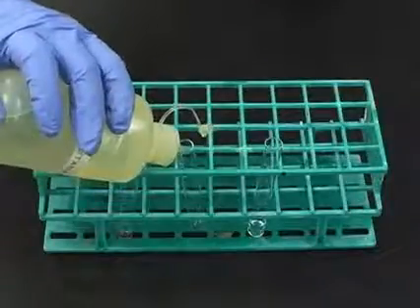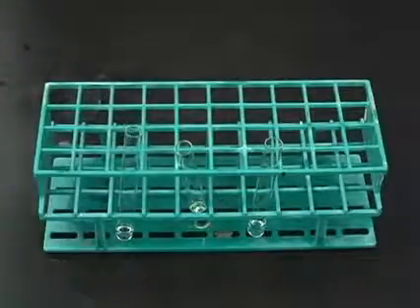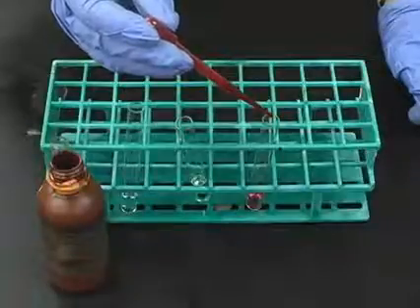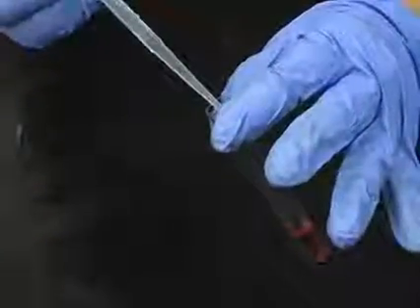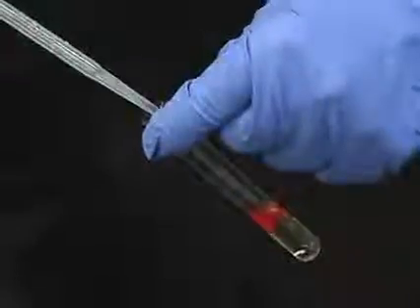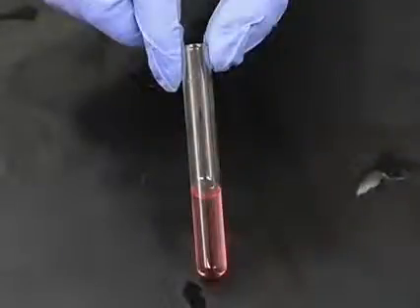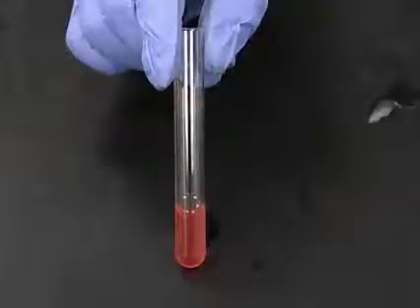vegetable oil, and unknown solution. Add 9 drops of Sudan-4 to each test tube. Add another 2 milliliters of DI water to each test tube. What is happening at the interface? Is your unknown positive or negative for lipids? Are these solutions heterogeneous or homogeneous?